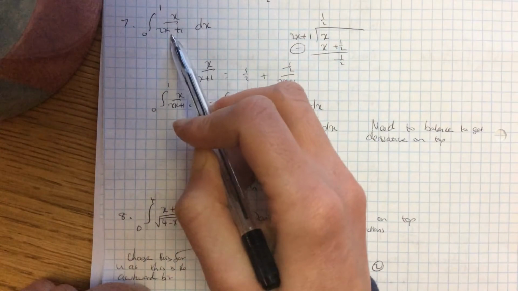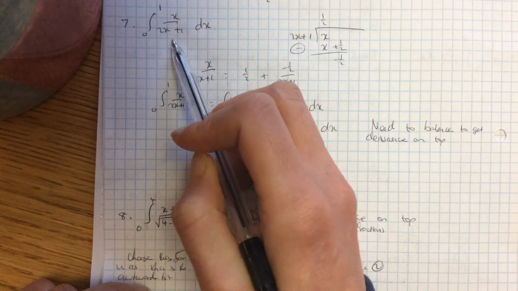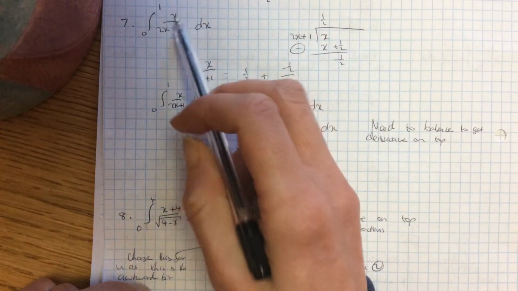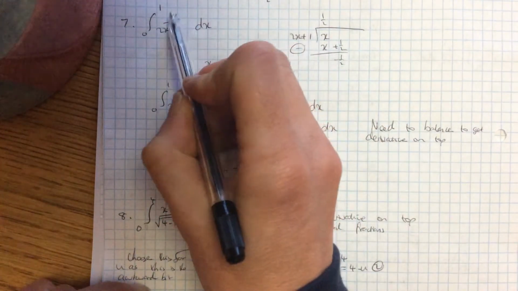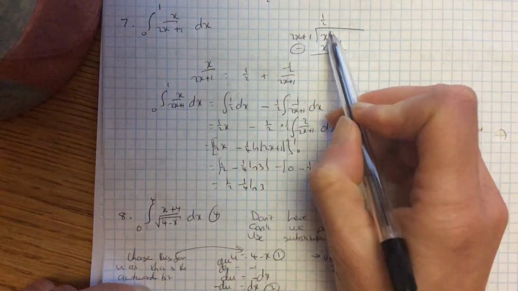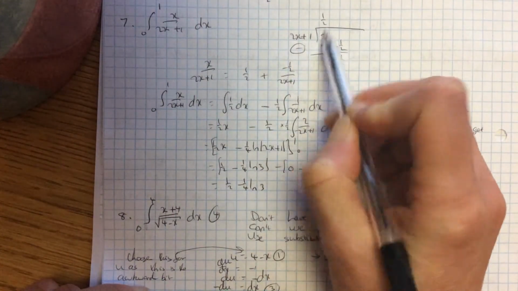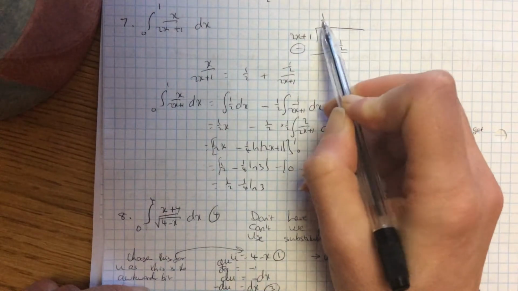Number 7, do you have the derivative on top? No. Partial fractions, there's nothing really to split up here, but it's an improper fraction. So take your top and divide it by the bottom. 2x goes into x a half times. So put your half up there.